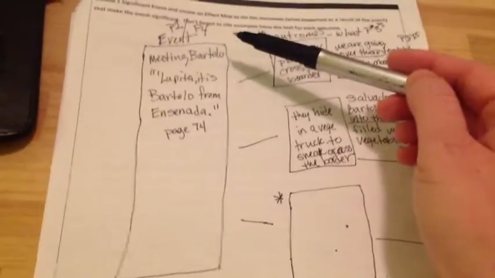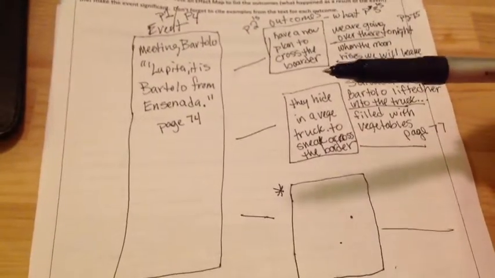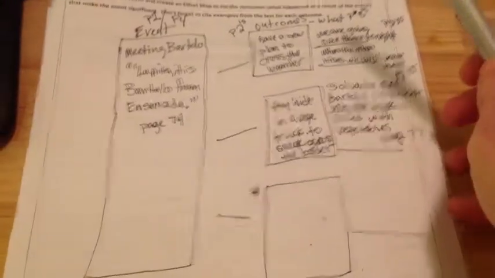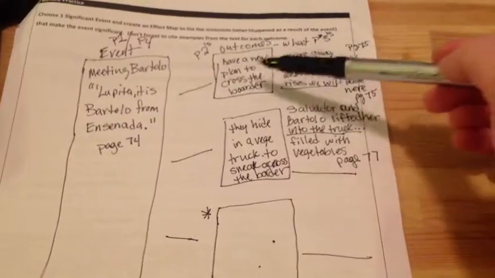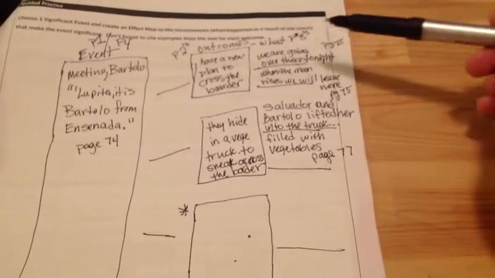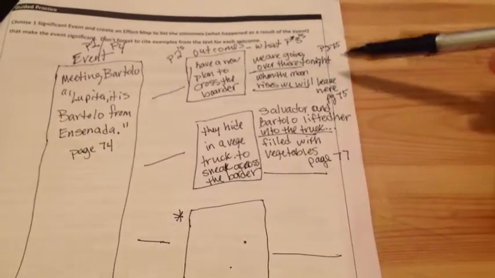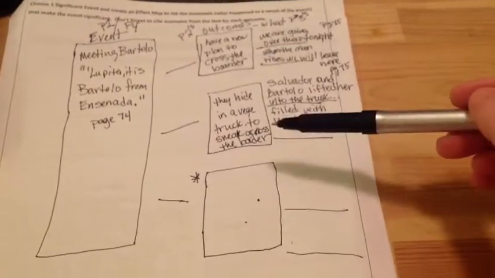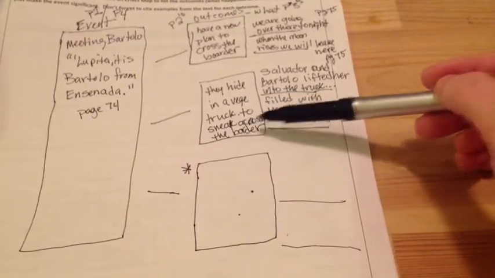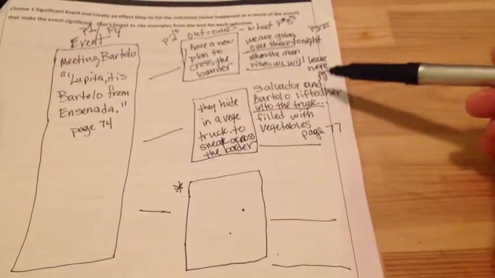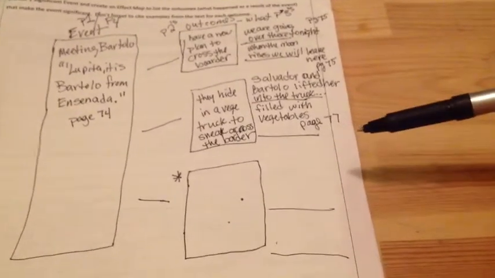The most significant event so far in Lupita Manana is when they meet Bartolo in the marketplace in Tijuana. The first reason why this is significant is because it gives them a new plan to cross the border. For example, Salvador wakes Lupita up and says, "We are going there tonight." Second, they actually hide in a vegetable truck to sneak across the border. For example, Salvador and Bartolo lift Lupita into the truck that's filled with vegetables.